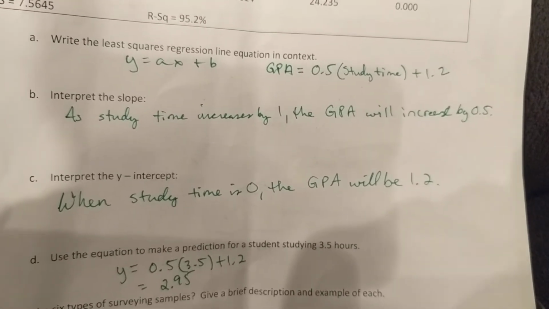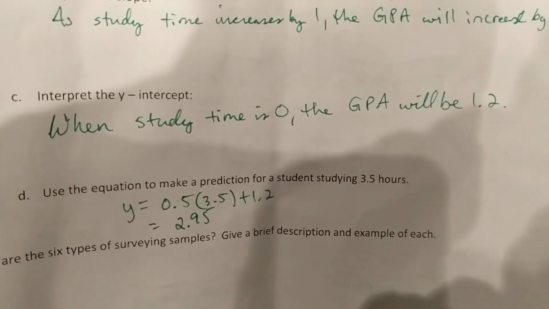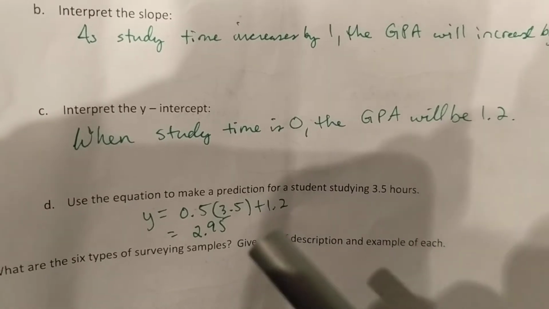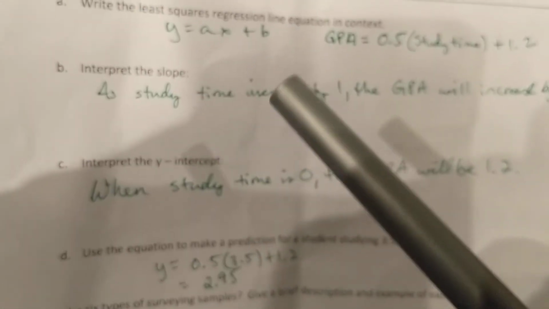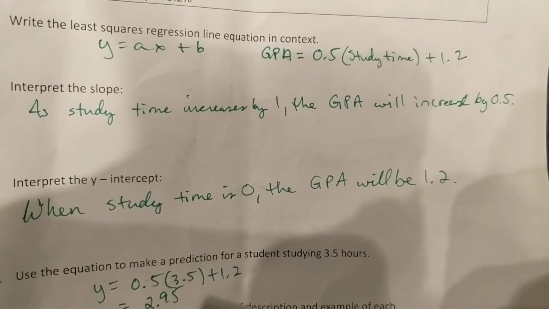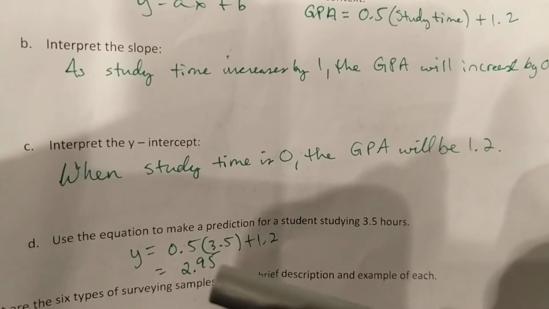So that's interpreting slope and y-intercept there. D, use the equation to make a prediction. If a student spent studying 3.5 hours, you just take 3.5, plug it in for your x into your equation up here. Or study time is 3.5, so 0.5 times 3.5 plus 1.2, you get a GPA of 2.95.